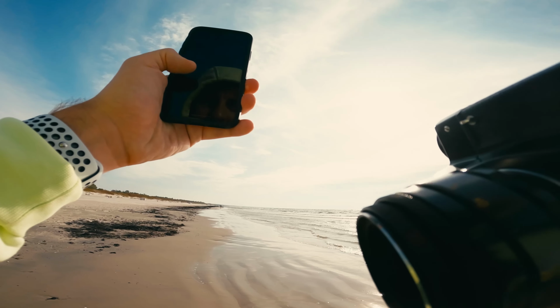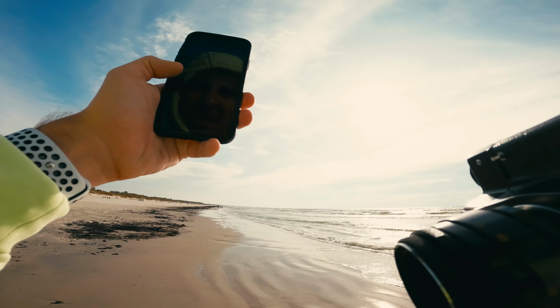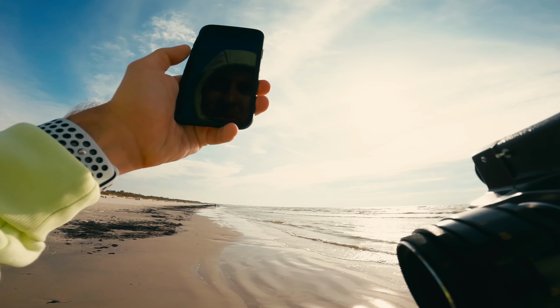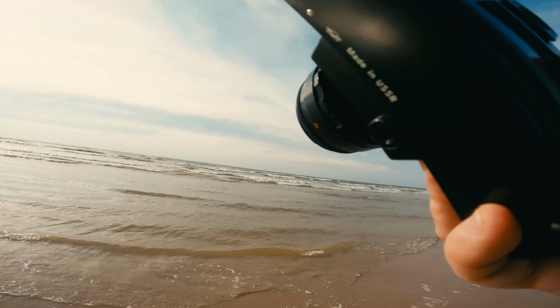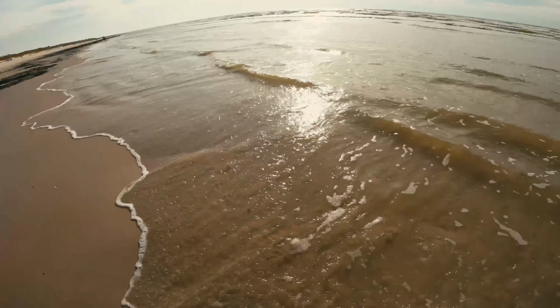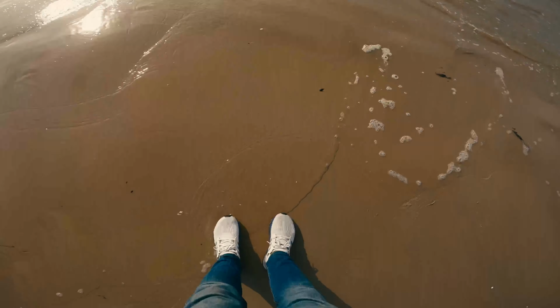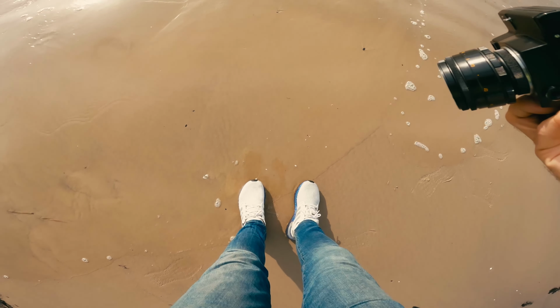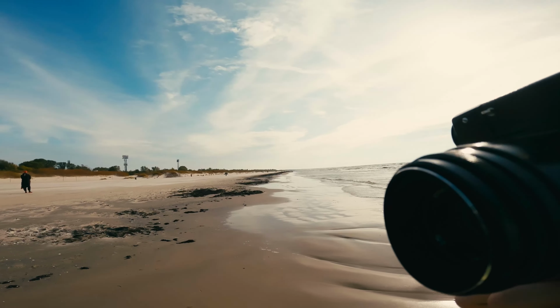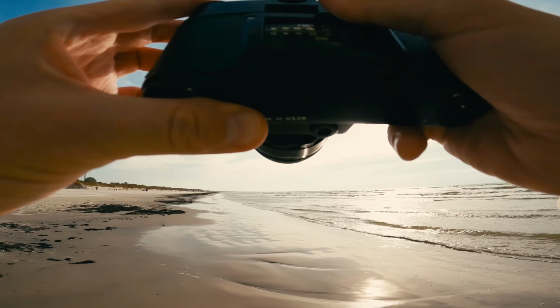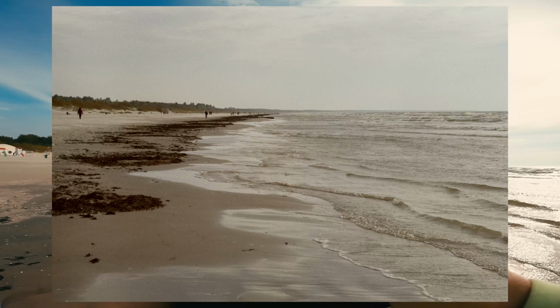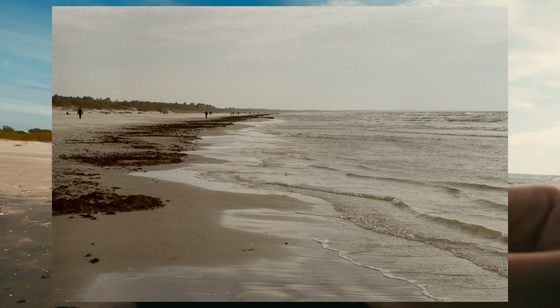I'm going to take a photo of the sea. I hope it won't be overexposed. And let's try to catch a wave. No, not with my shoes. I don't have spares. Because of this wave I didn't get that frame. Okay, let it be this one.